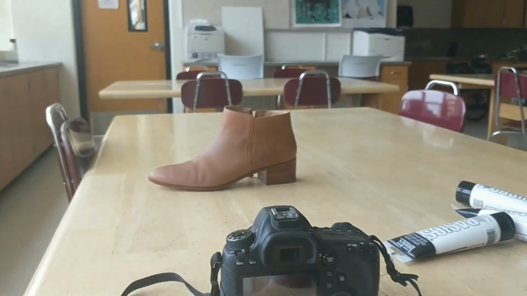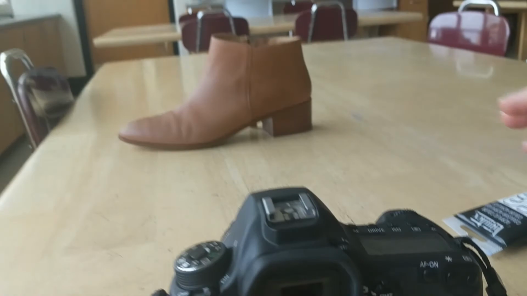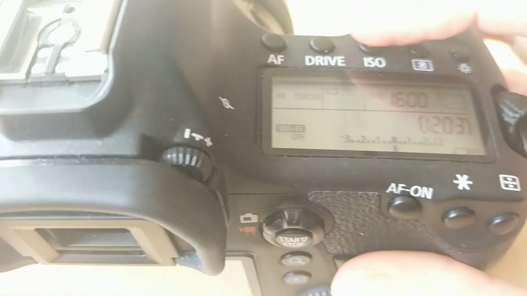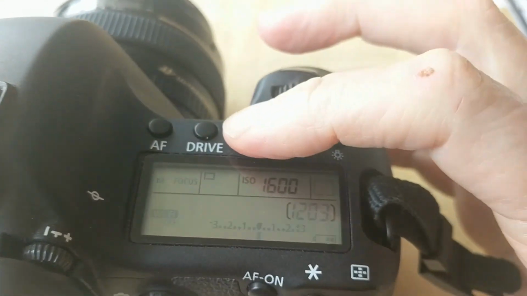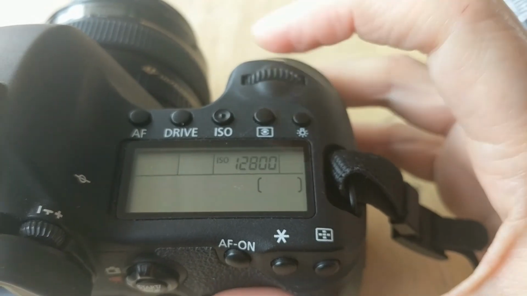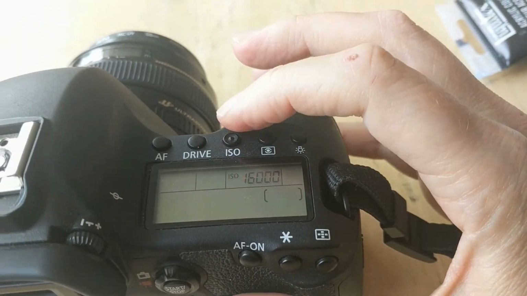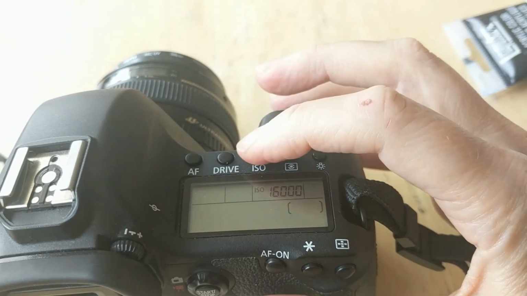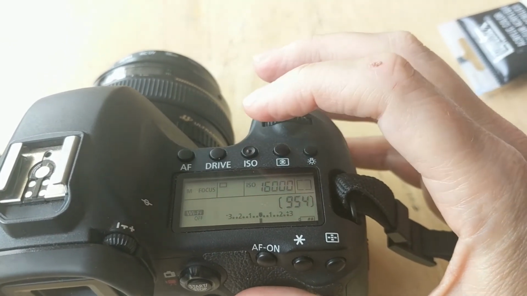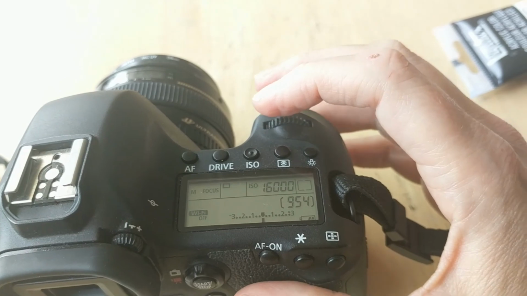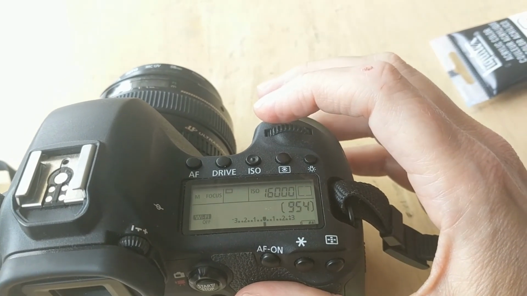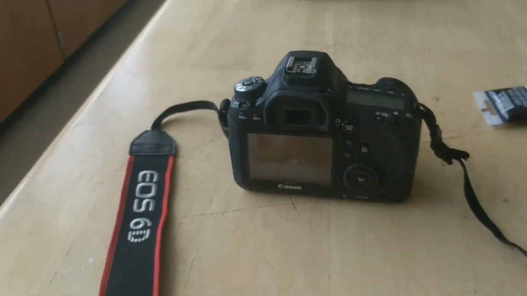For the bonus picture, you can change your ISO in the program setting mode. So go to program, change your ISO to as high as it can go, and try taking a picture outside at night and see what you can get. Just try different ISOs above 1600 at nighttime and see if you can get some cool pictures outside at night. And that's it for this unit.